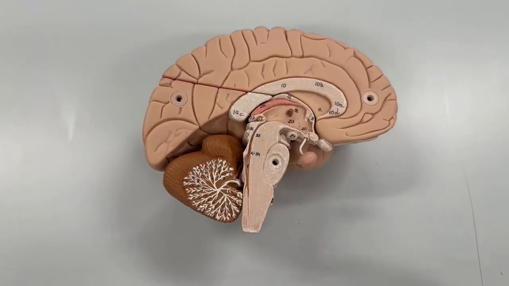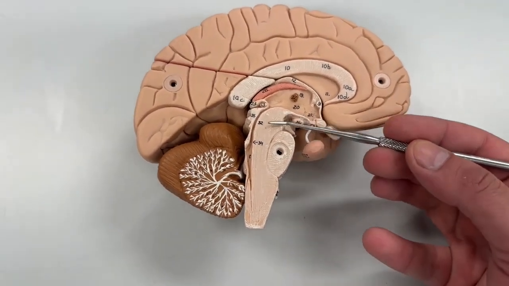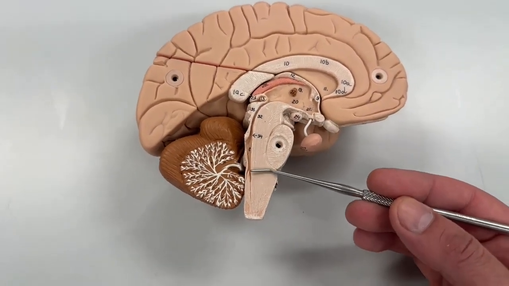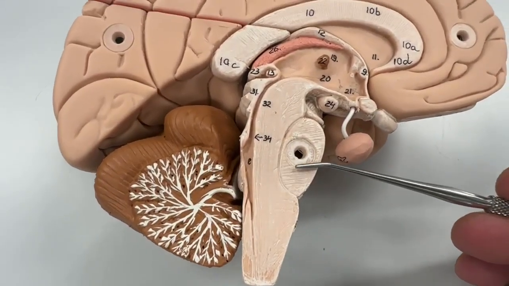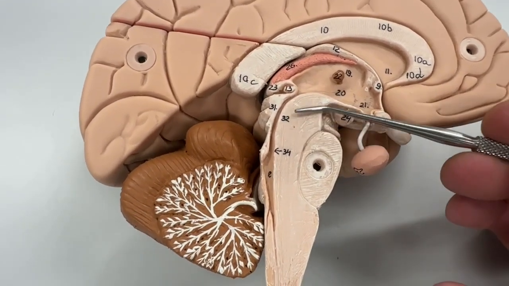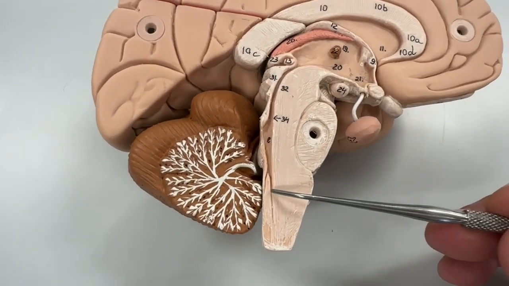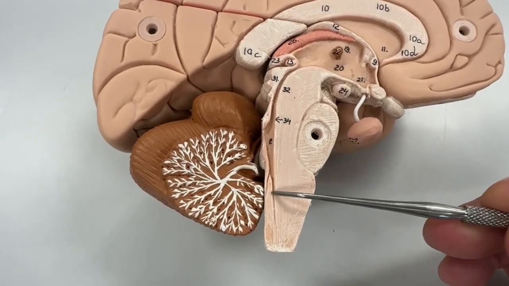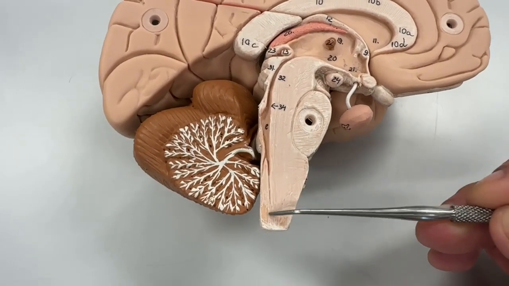So starting more inferiorly here, we are at the level of the brainstem. So the brainstem is going to consist of the medulla oblongata, the pons, and the midbrain. Those are the three structures that comprise the brainstem. And so in the medulla oblongata here, we can see a continuation of the ventricular system from the spinal cord, which is the central canal.